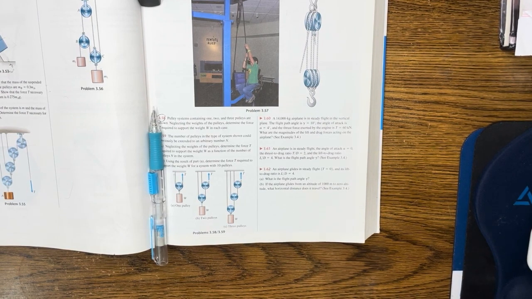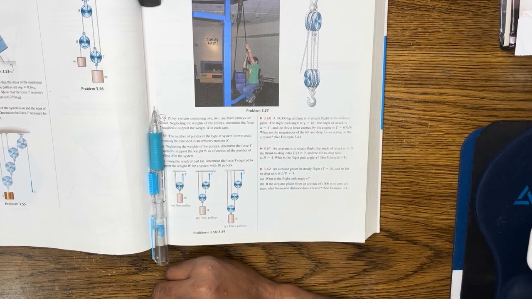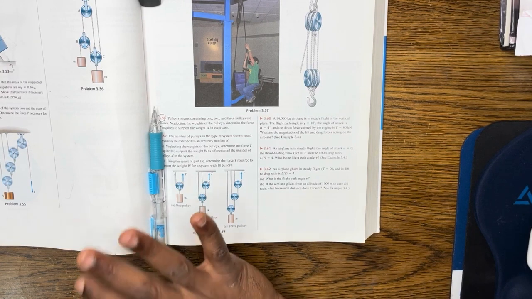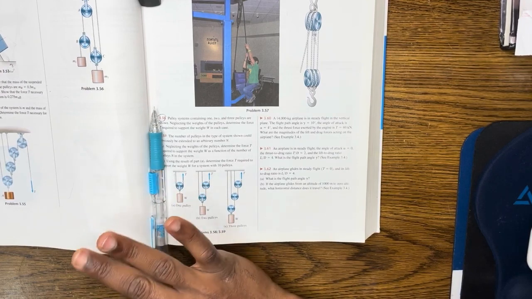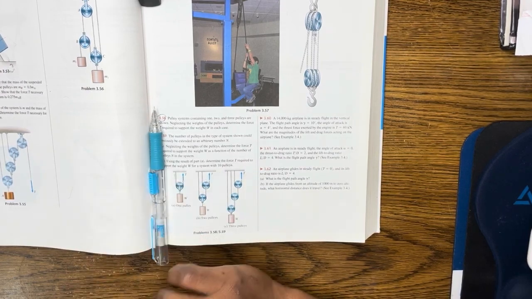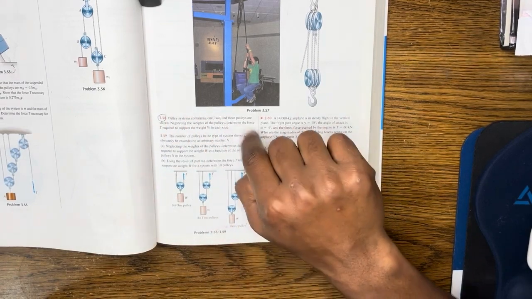And we have some pulley problems that we will be solving here today. And I hope you learn a few things on how to solve pulley systems. We will start with exercise number 3.58. I have an engineering statics book here. Everything is in equilibrium, nothing is in motion. So we will be checking out 3.58, this exercise here.